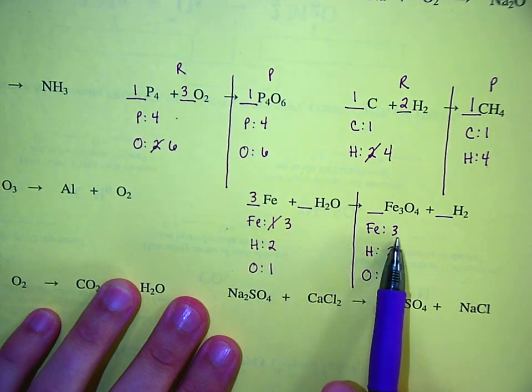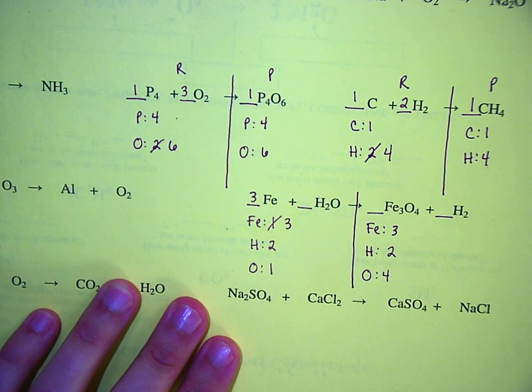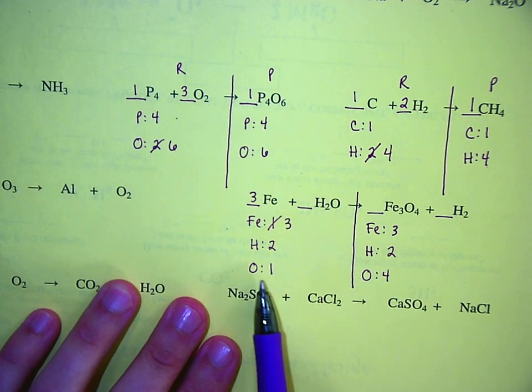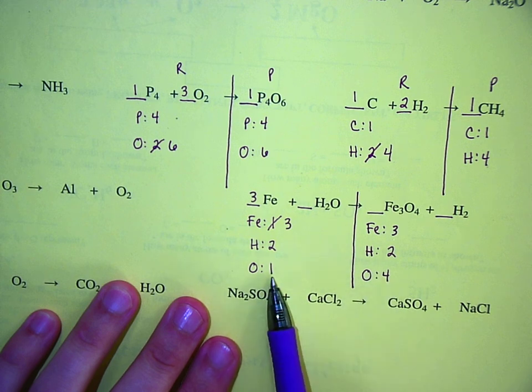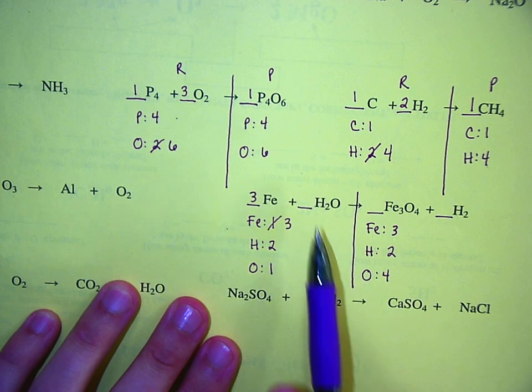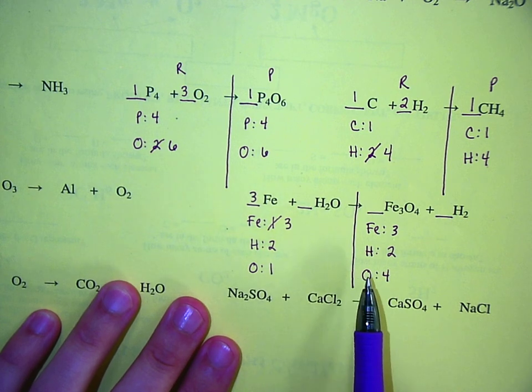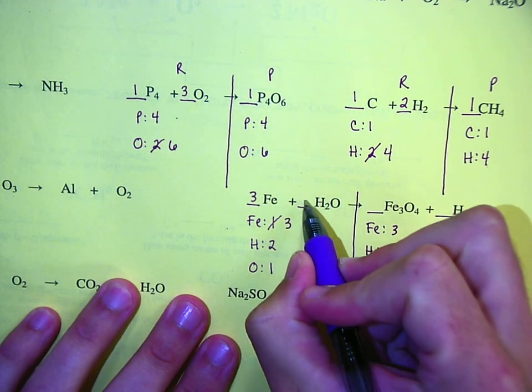Our irons are balanced. Our hydrogens, 2 and 2, are already balanced. So what's next? Let's balance our oxygens. You have 4 on the right, but only 1 on the left. So we're going to put a 4 here.